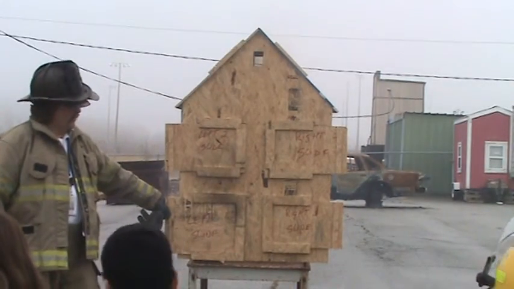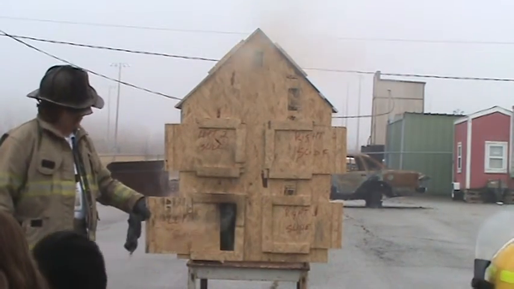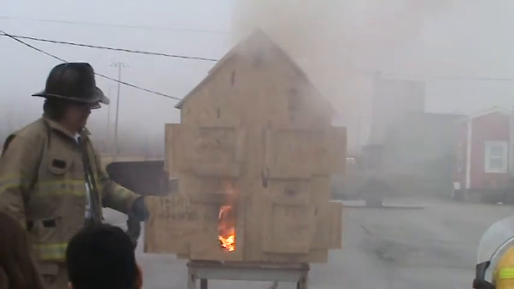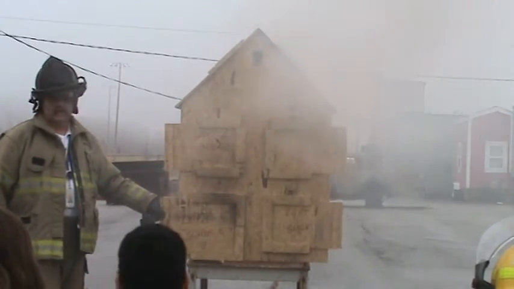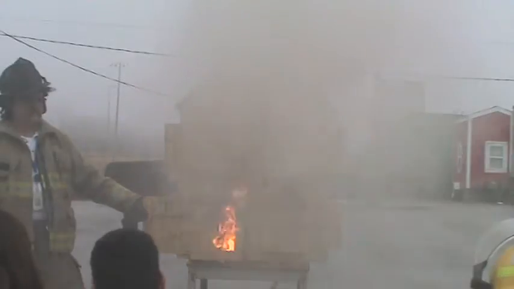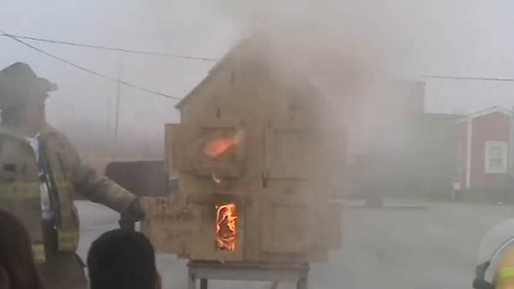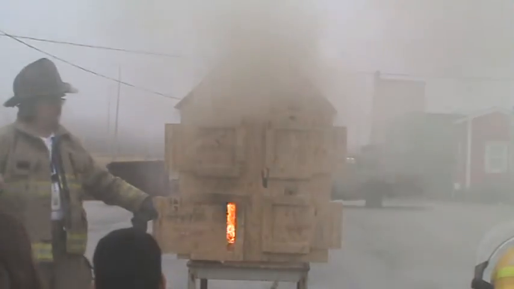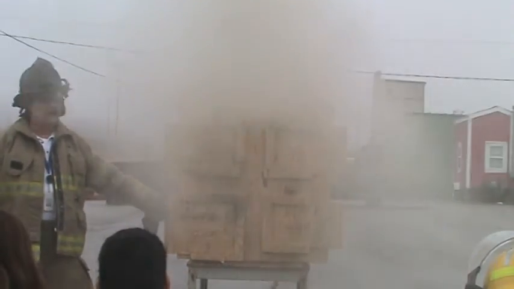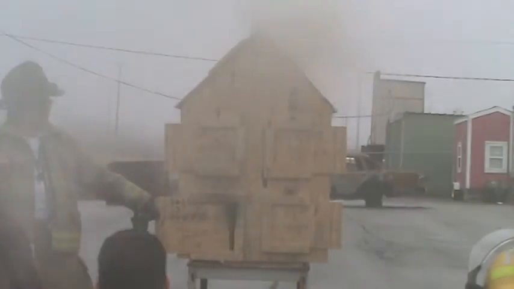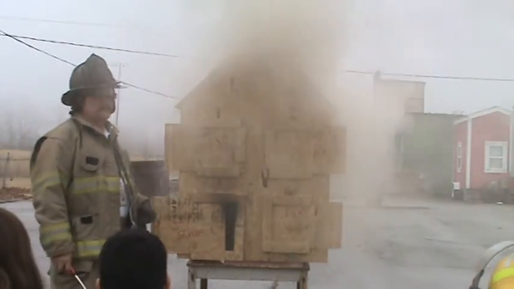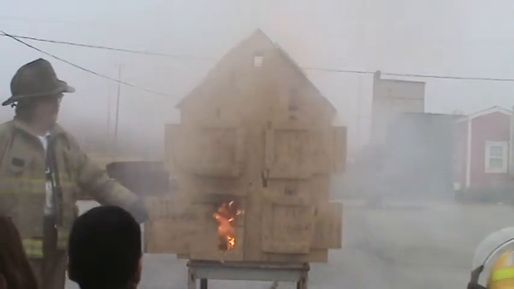So part of the theory, the new theory, is that you keep as much oxygen out of the structure as possible, even to the point that when you make entry, you post somebody at that door to keep that door shut while you're inside to prevent oxygen in there. Sure, you still vent, but not until you have suppression activities on the floor. Oh, that was awesome. That was close.